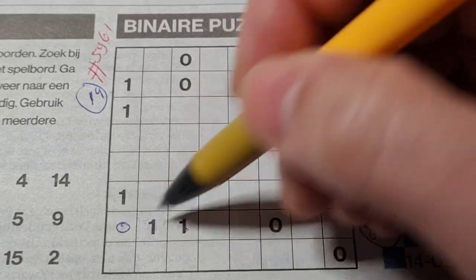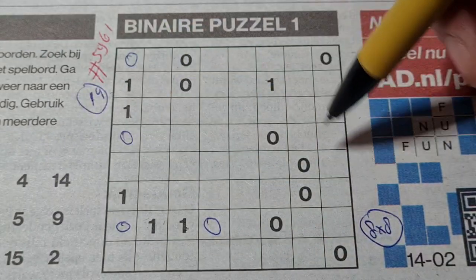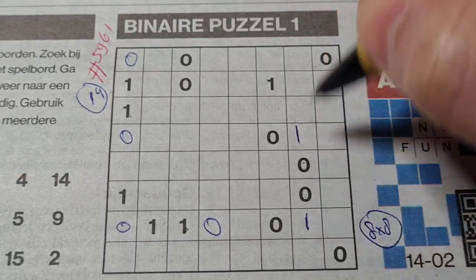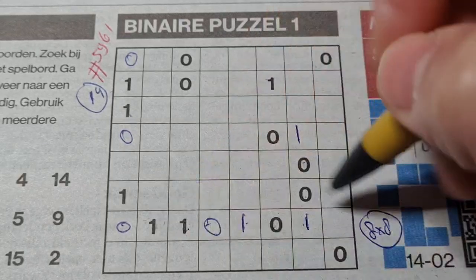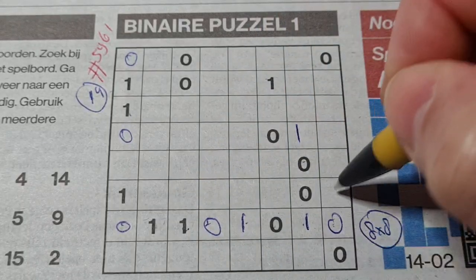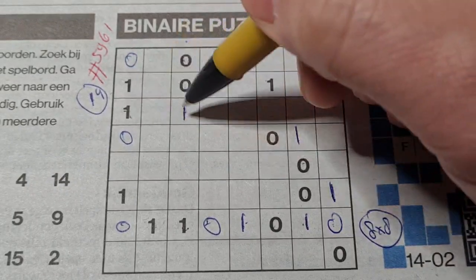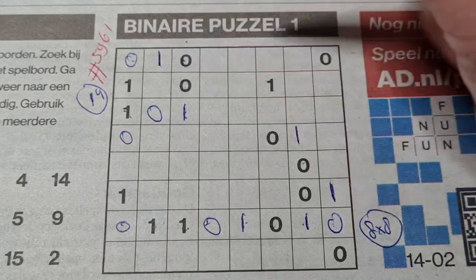Double one, here no, there no. Double one, here no, there no. Double 0, here one, there one. Between two 0s comes a 1. 4 1s we have here, so the rest are 0s. Double 0, here one, there one. Double 1, here one, there one. Between two ones comes a 0. Between two 0s comes a 1.